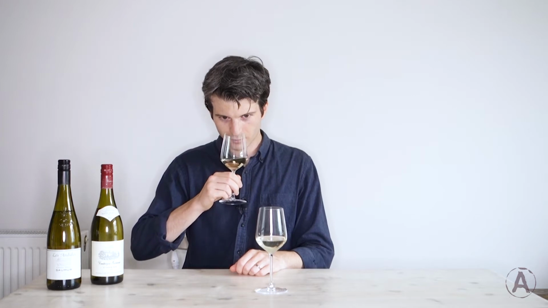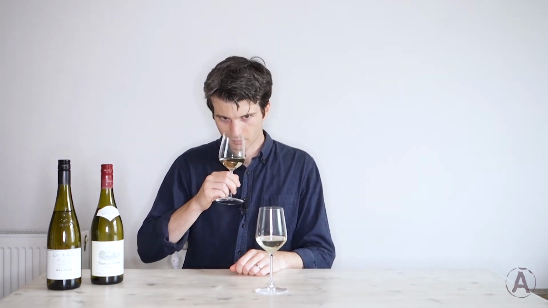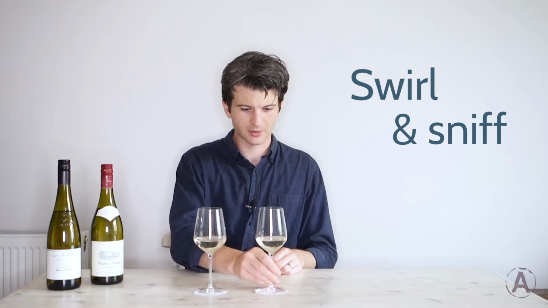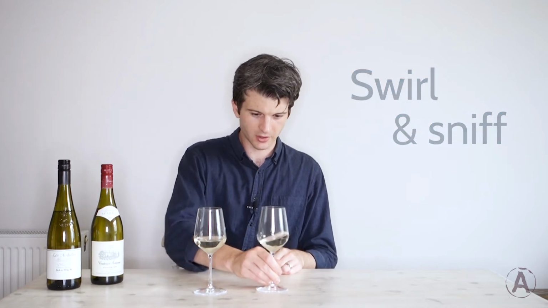Now in the Chenin Blanc, I've got apple. It's ripe, verging on overripe actually. But definitely apple is the characteristic, that sort of green apple fruit. So we've done the first round of sniffing now. Let's swirl and sniff. So Viognier first.